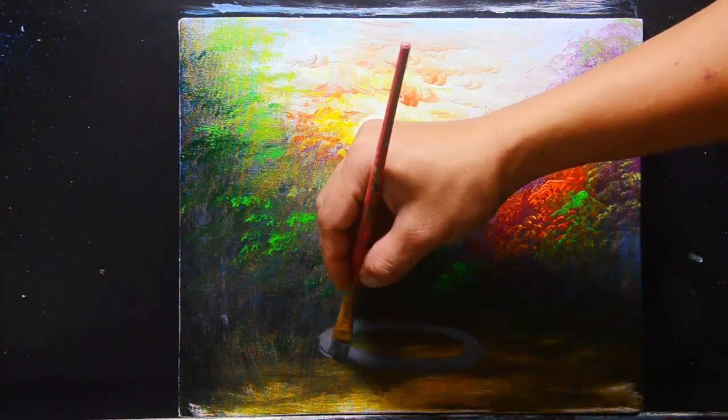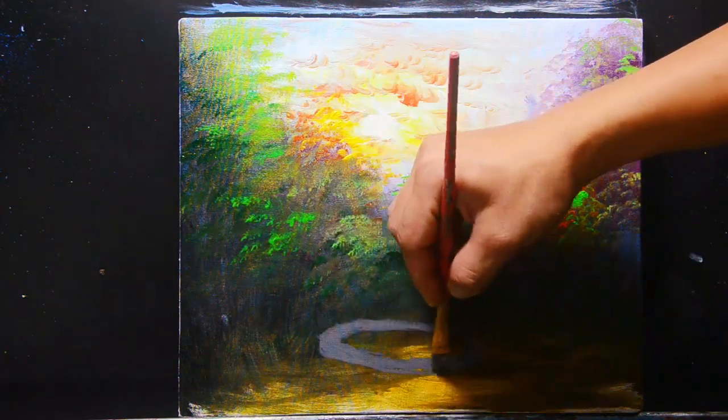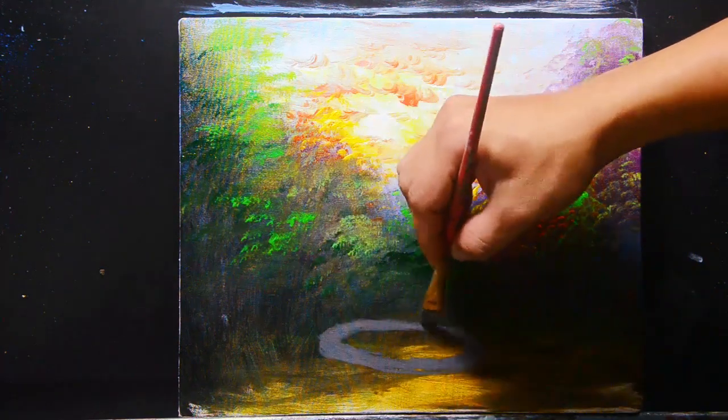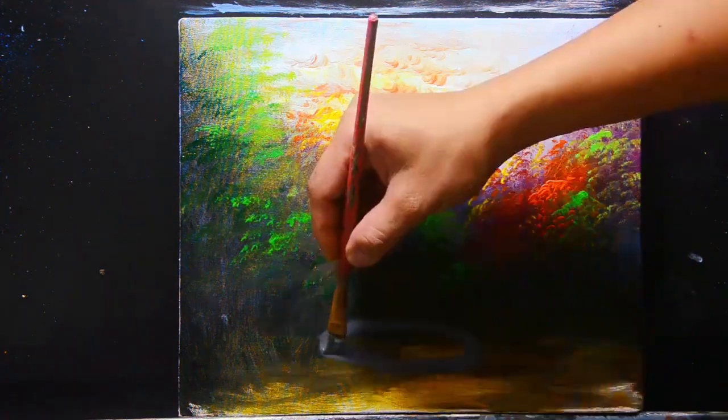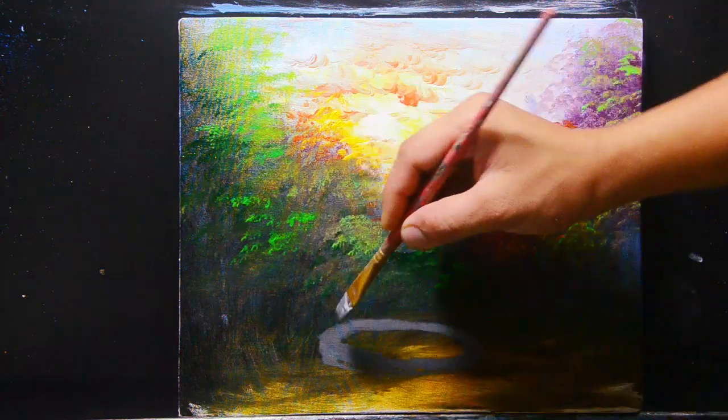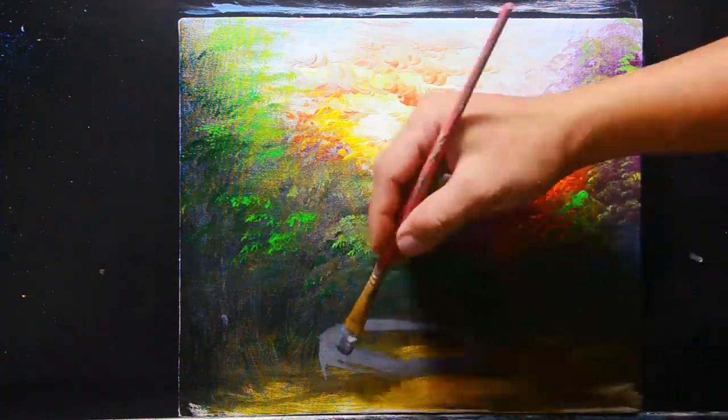Just there. I'm going to sketch first using this the greenish blue. Going to this area down.